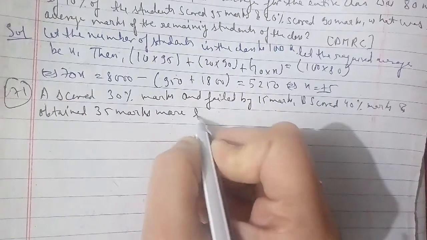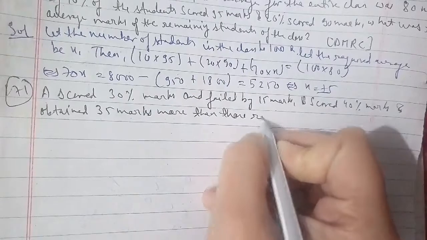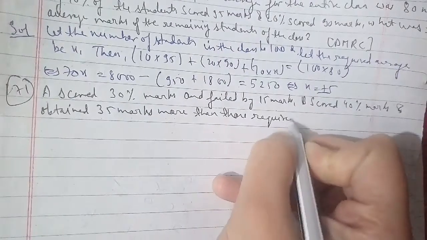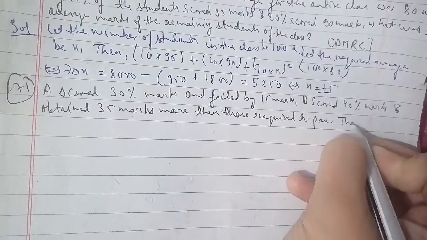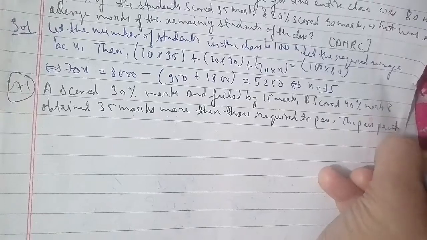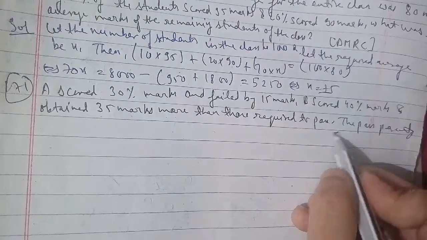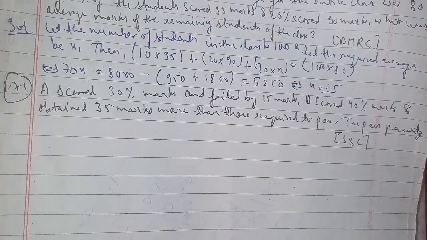The pass percentage is? This has been asked in the SSC examination paper, which is an important one. The options we have are 33%, 38%, 43% and 46%. So we'll find out the solution here. Let total marks equal x.